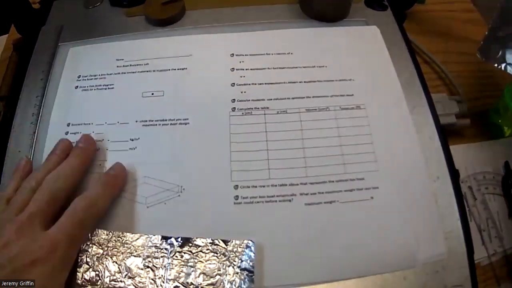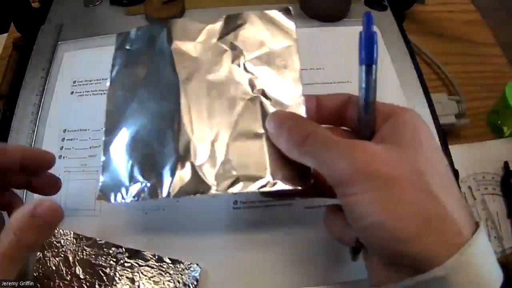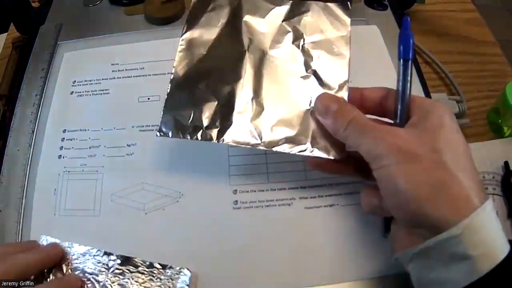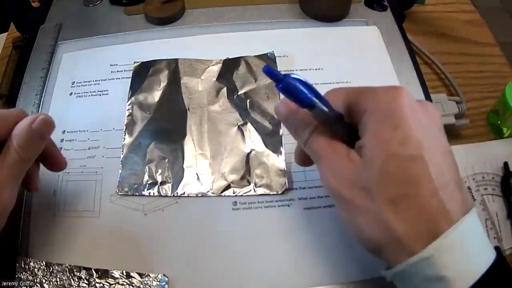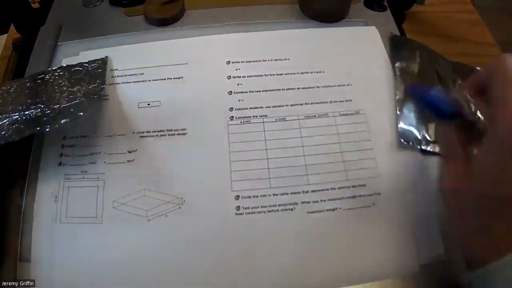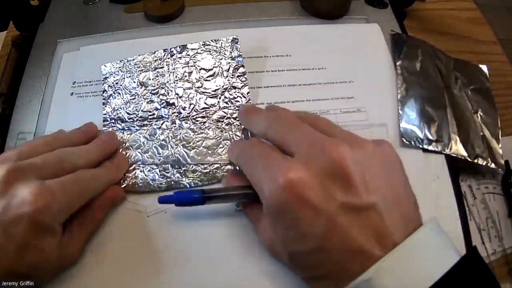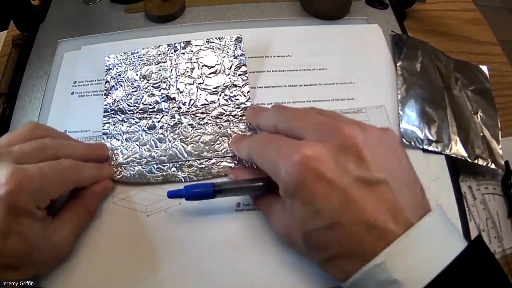So I'm gonna walk you guys through this lab, how to do it, how to set this up, and then I will give you guys a square of aluminum that is 12 centimeters by 12 centimeters, just like this picture. And you guys can pull up the side to make a box boat. You guys see this box boat right here? So here, let me make one just to show you guys the mechanics of how to do this.